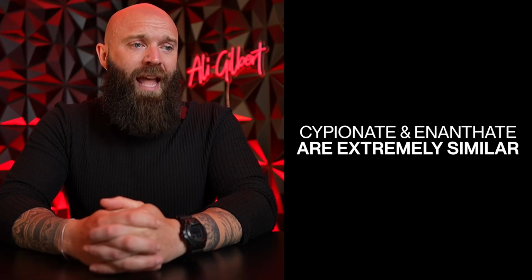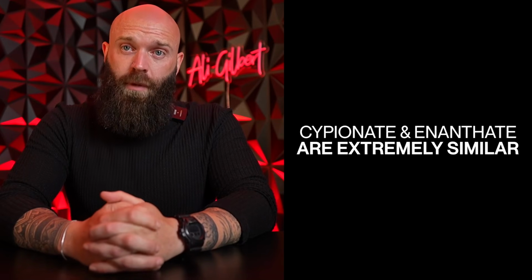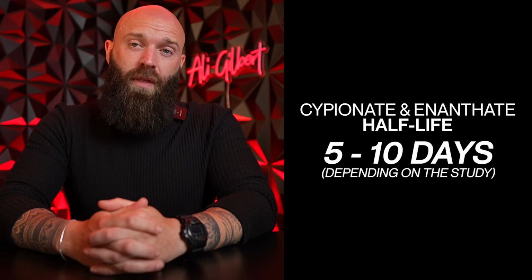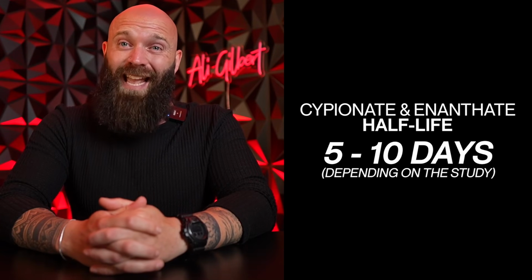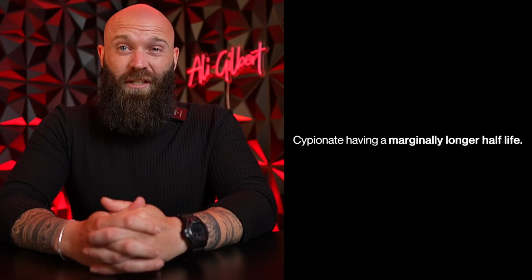So cypionate and enanthate are extremely similar. I liken them to Coke and Pepsi. They're basically the same thing, but they're a little bit different. Cypionate has one extra molecule as part of its ester structure, leading to a slightly longer half-life. Now, the half-life, depending on the research, is estimated to be anywhere from about 5 to 10 days. My understanding is that it's about a week.